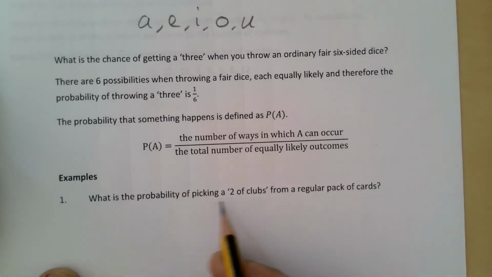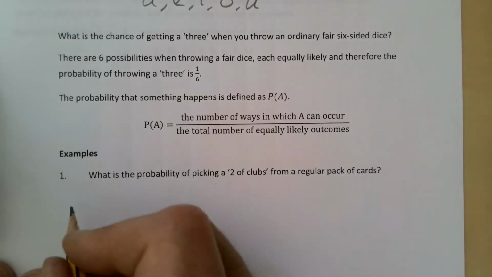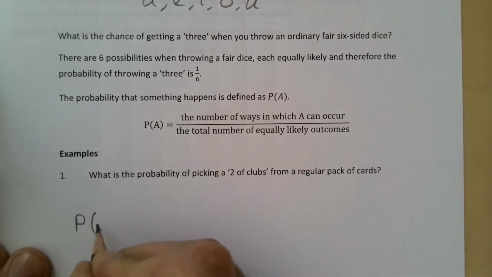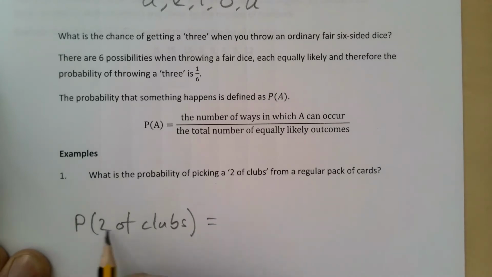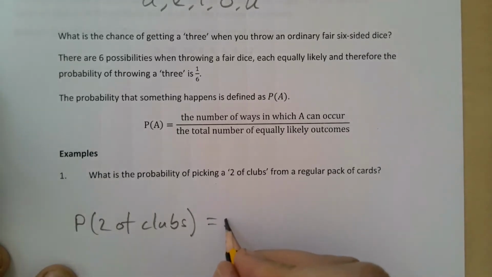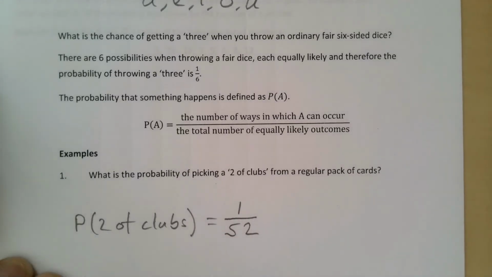What is the probability of picking the 2 of clubs from a regular pack of cards? So we would write probability of the 2 of clubs, and again this is something I would like you to get used to, so you write probability of what it is. Sometimes you can shorten that down a wee bit. There are 52 cards, so those are the equally likely outcomes, and there's only one 2 of clubs, so it'll be 1 out of 52.